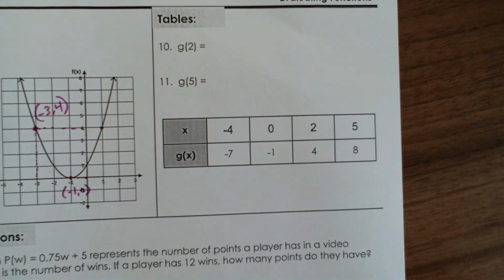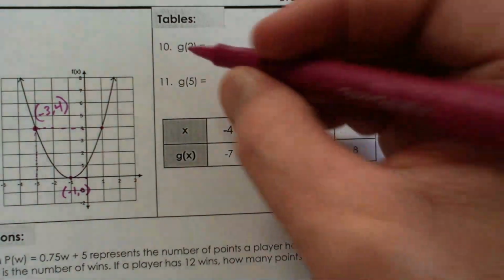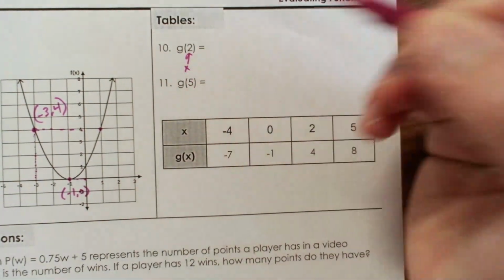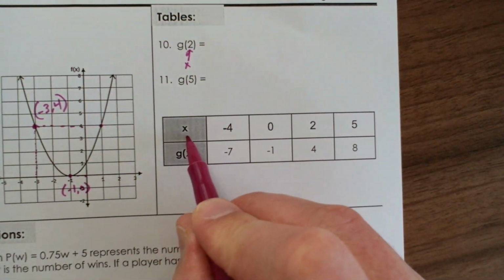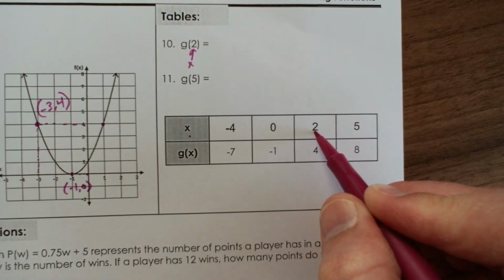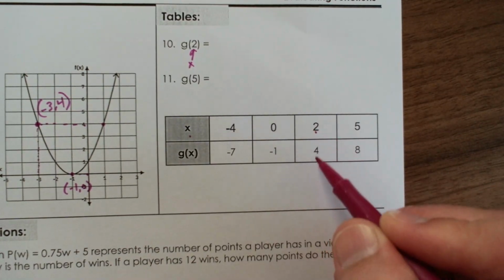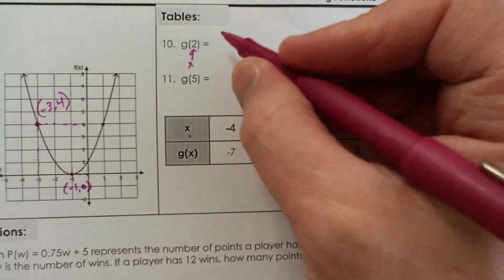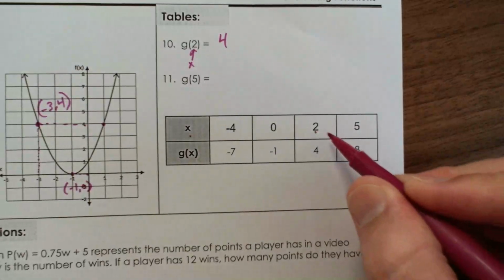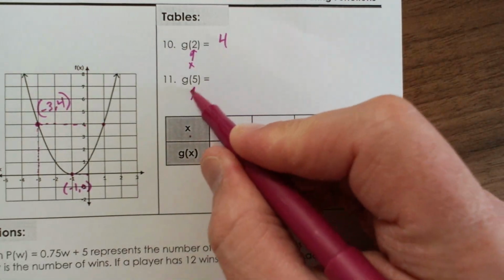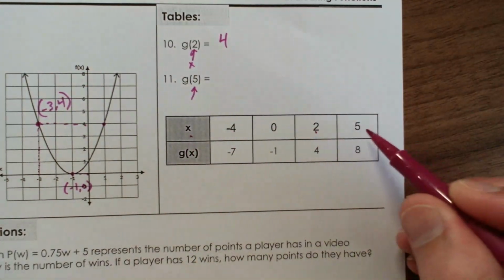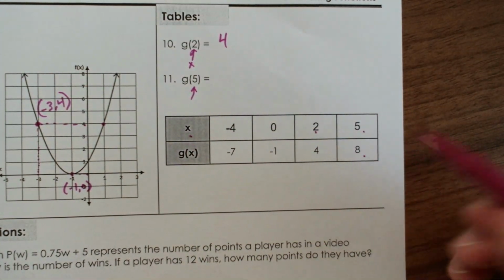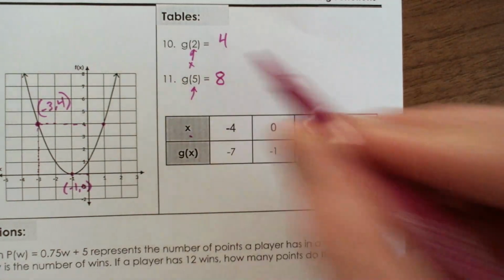Same thing with the table. The table says my x value is 2. So here are my x values. I go over here to 2, and I'm like, okay, when x is 2, g of x is 4. And then here, when it's 5, I go over here to 5. My g of x value is 8.